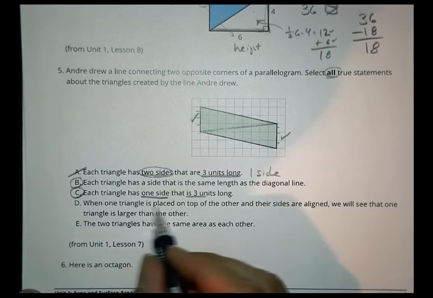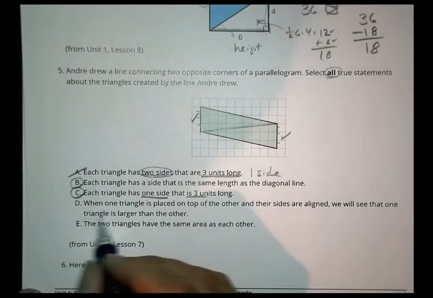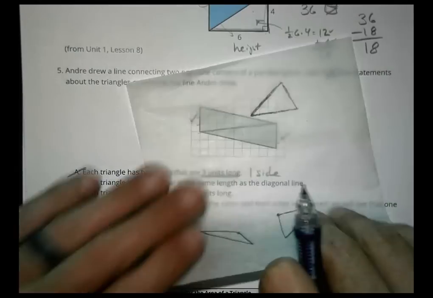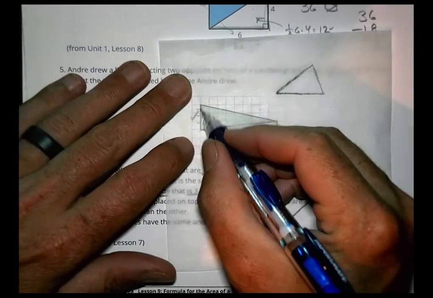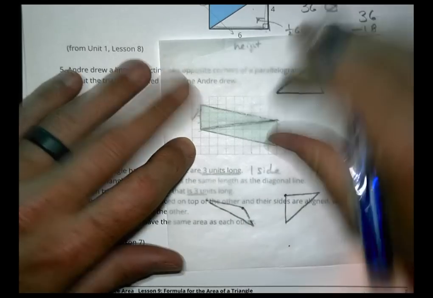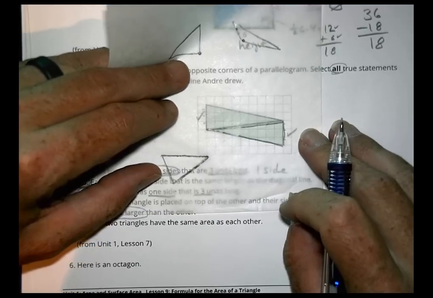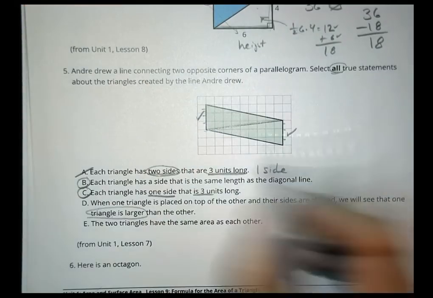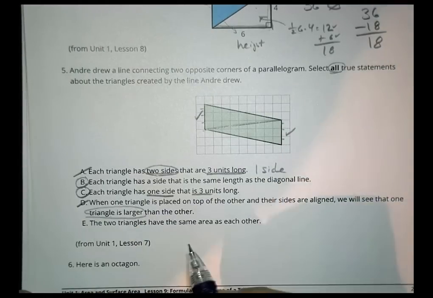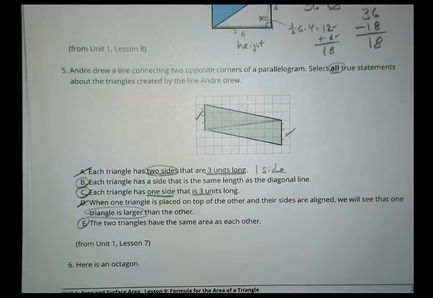When one triangle is placed on top of the other and their sides are aligned, we will see that one triangle is larger than the other. Well, we know that's not true because this is going to be cut in half. It's going to be a copy of it, right? So let's just show you real quick. If I took that and I put it right on top of the other one, it's not larger, it's exactly the same. That's the way that works when you cut a parallelogram from vertex to vertex. So that's not true. The two triangles have the same area as each other, yes, and we just saw that.